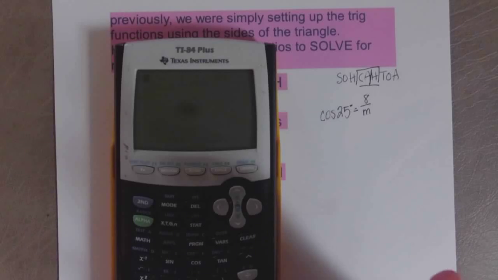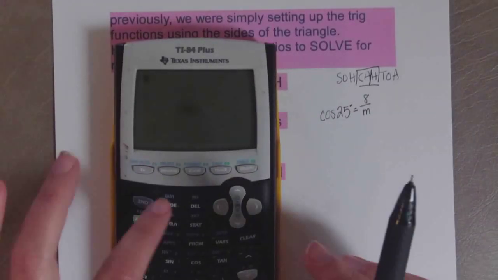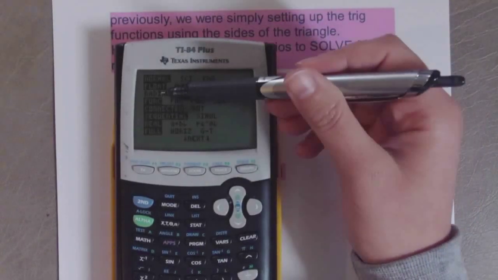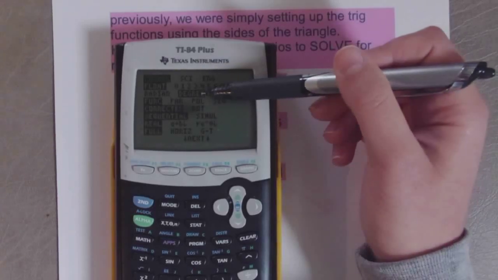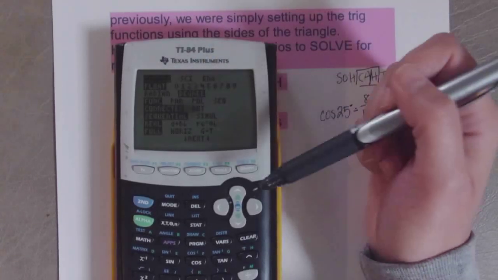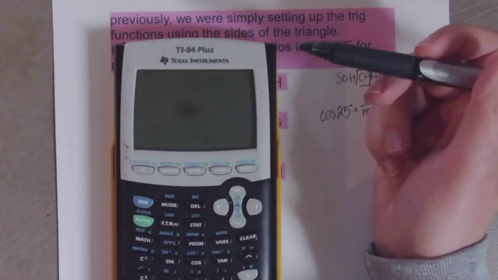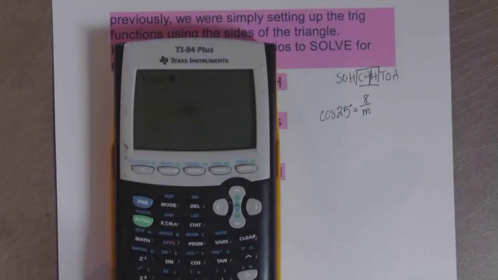Isn't that great? Now, before you start anything, you have to be in the right mode. You have to be in degree mode. So if you go to mode, shocker, typically it's the third one down. You can be in radian mode or you can be in degree mode. I've already put my calculator in degree mode, but if it's not, just highlight that and then second quit. Okay, if you're in the wrong mode, you're going to get different answers and you'll be confused for hours.